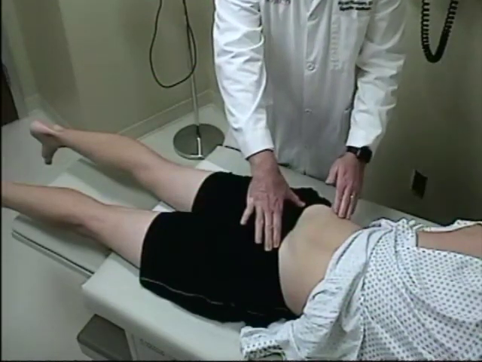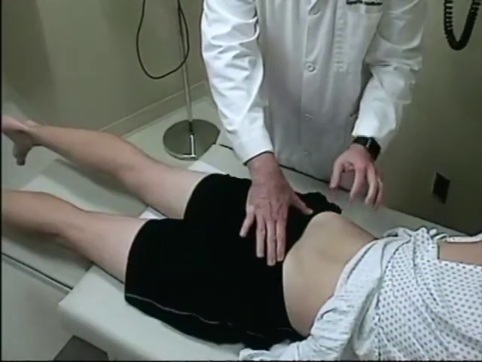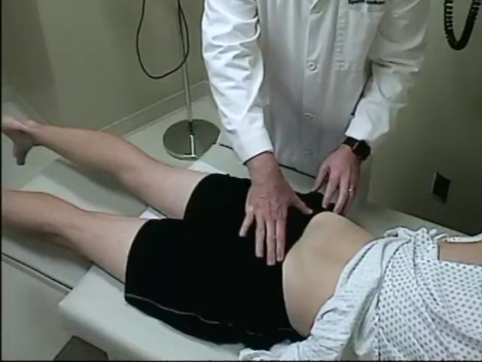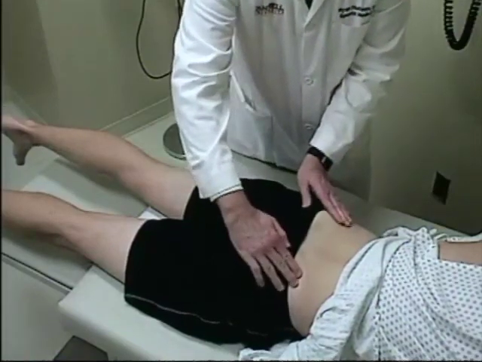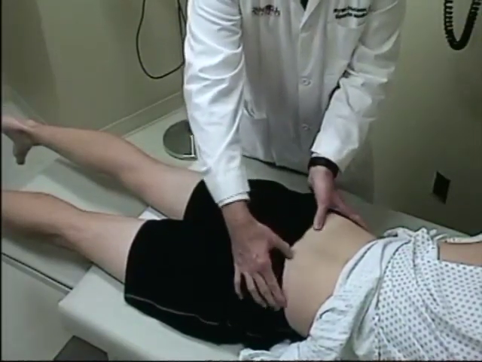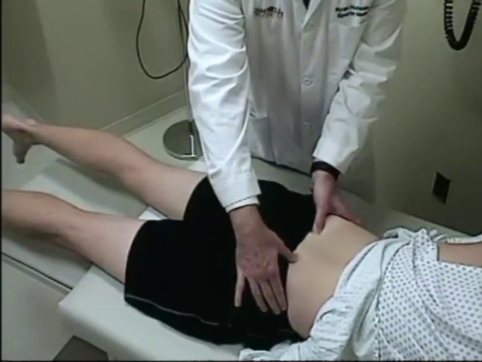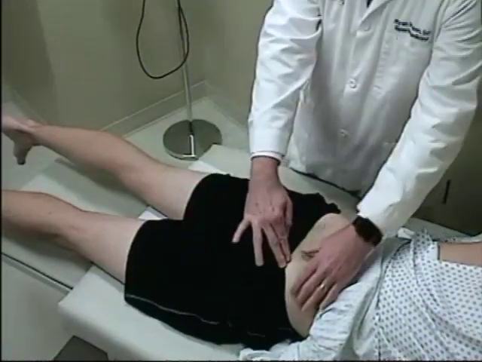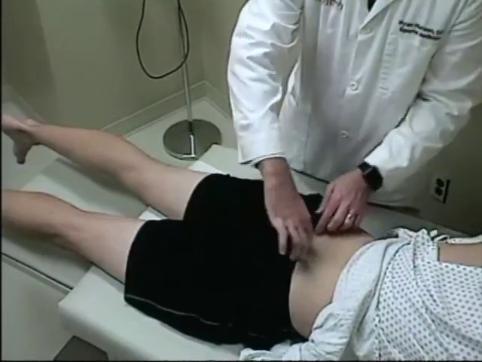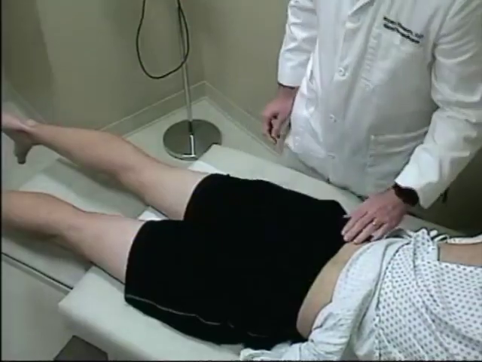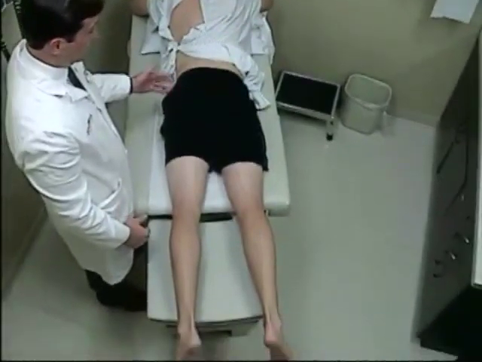Again, you're looking for any swelling, any bruising, any abrasions, or any discrepancies in musculature through that area. Again, palpating along the iliac crest and tuberosity and getting down to the posterior superior iliac spine, palpating for any discrepancies there, and then the sacroiliac joint, feeling if there's any tenderness along that joint or if there's any swelling.